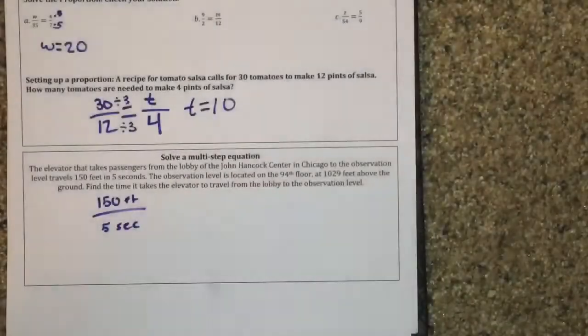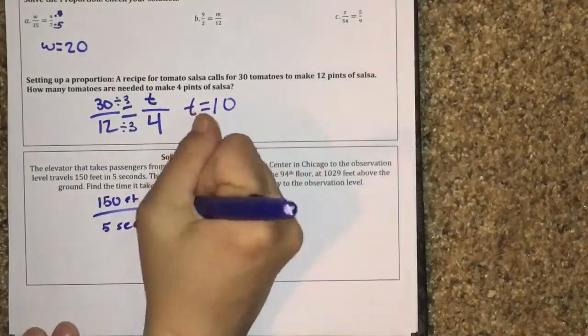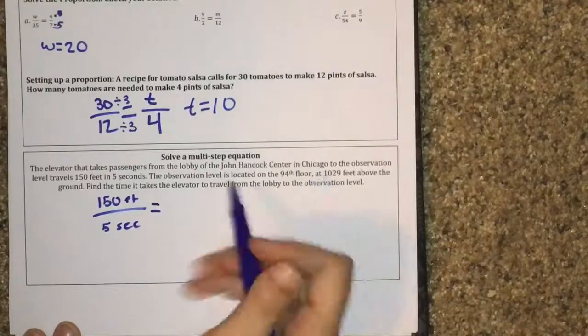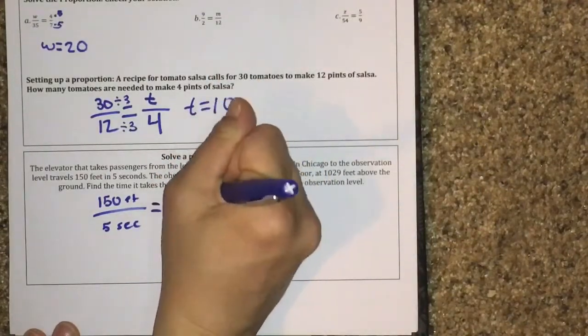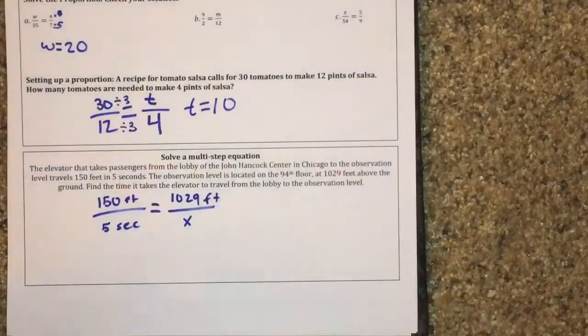We're going to continue on with our John Hancock building problem. So we have 150 feet in 5 seconds, so we want to know how long it's going to take to get to 1,029 feet. So we have x seconds on the bottom. We do not know how we are going to get there.